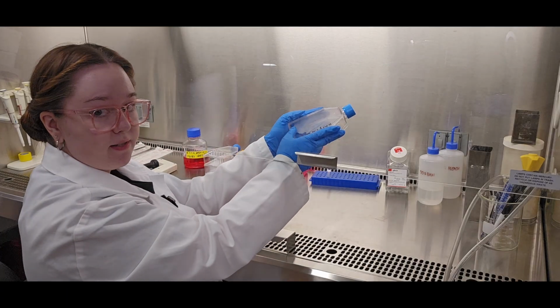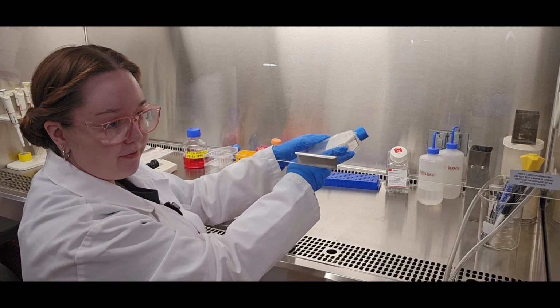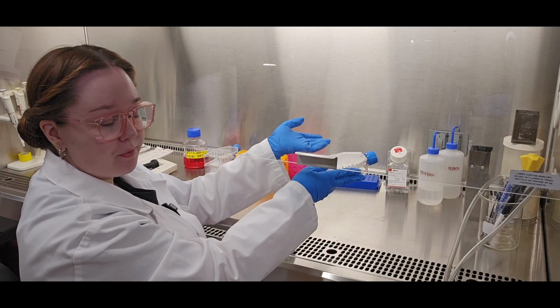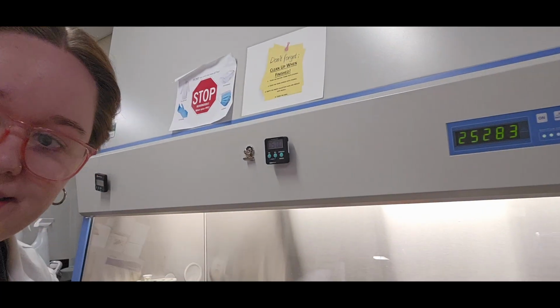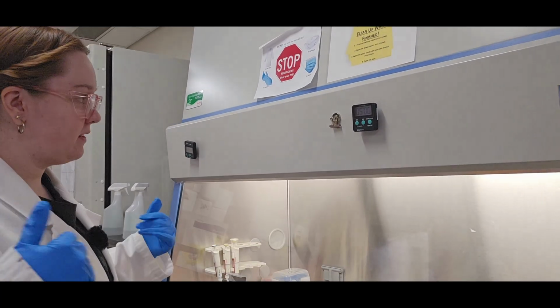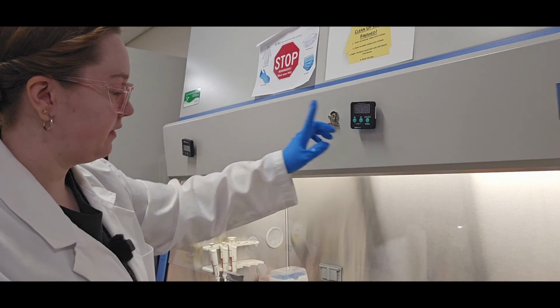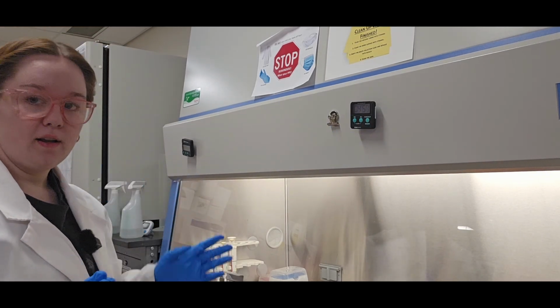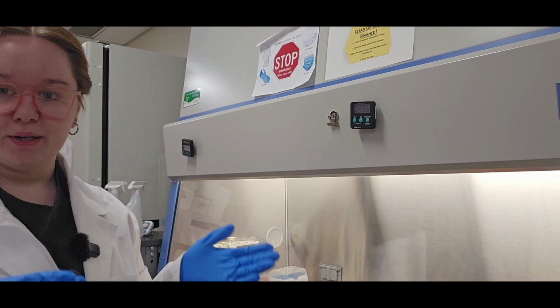And now I'm gonna place this in the incubator for 5 minutes to allow the trypsin to do its job. You may need a timer on your phone for the 5 minutes. I have a timer here that I'm going to start. And during these 5 minutes, I like to prep for the next step.